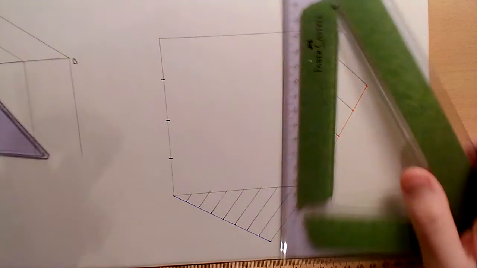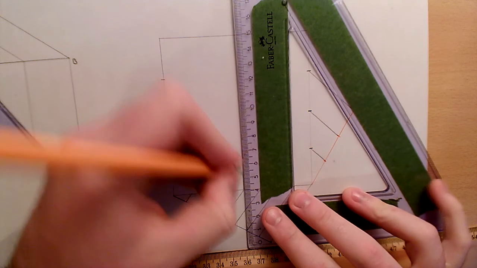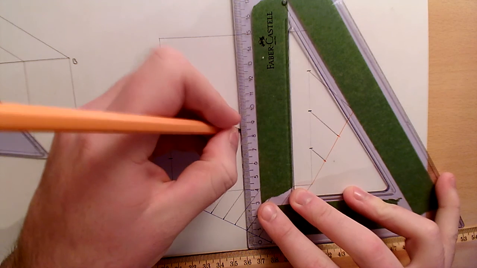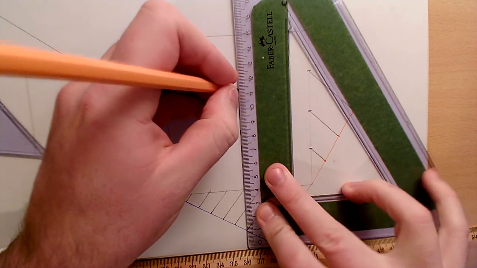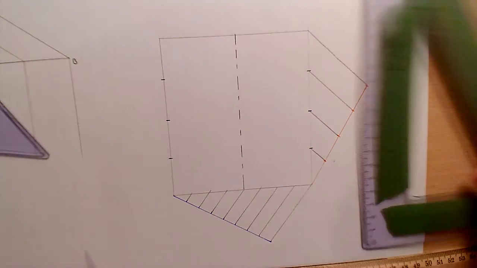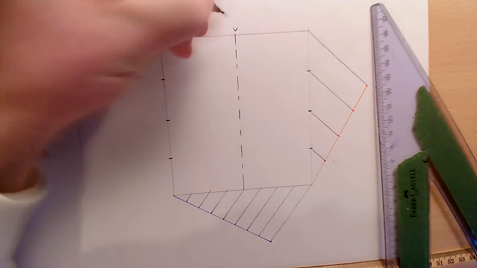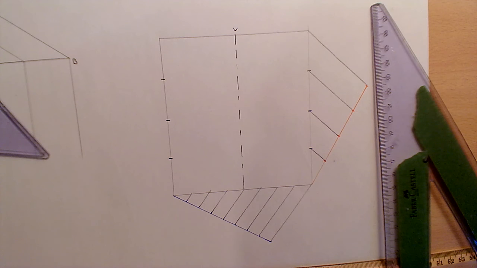Next step is to get this central divider here and draw your long line, short line the whole way up. That's your central axis, like that.